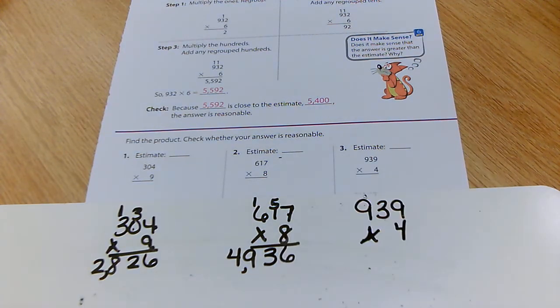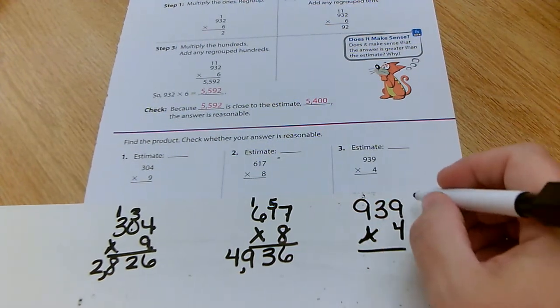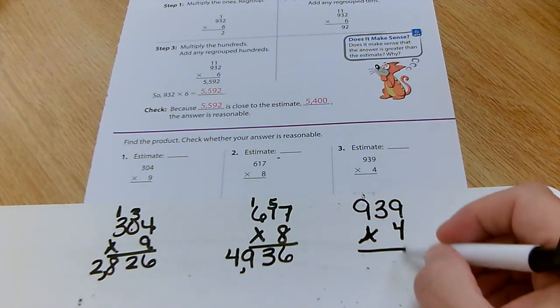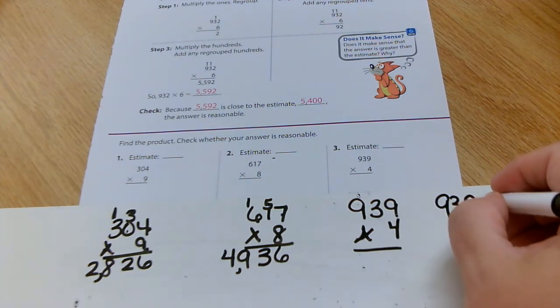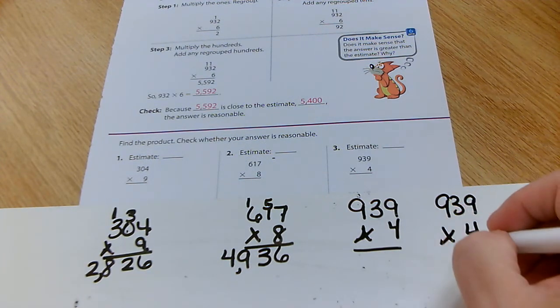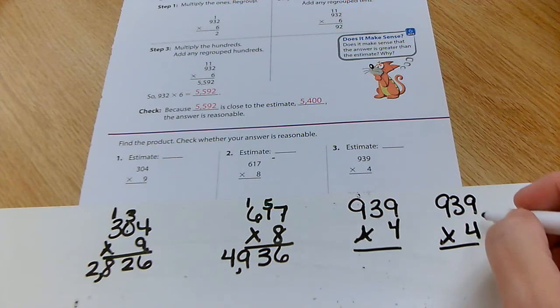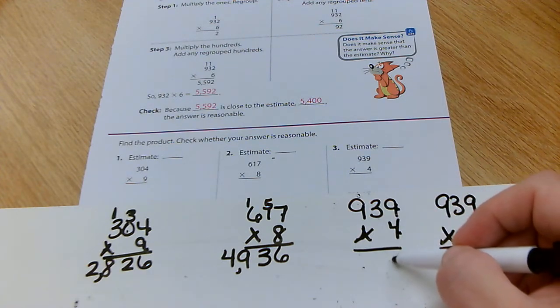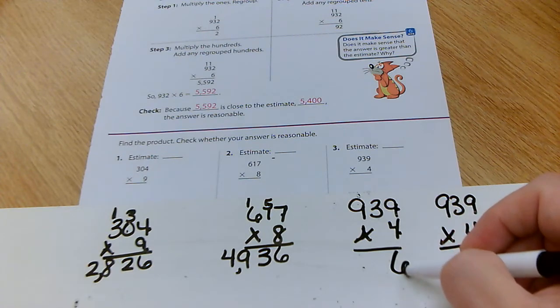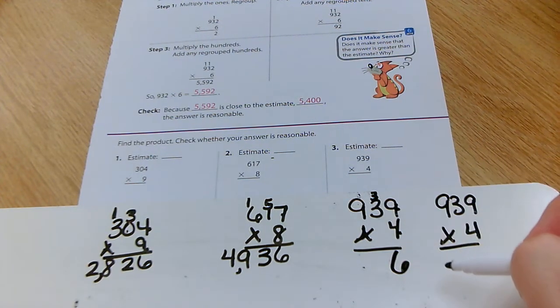Okay, just a reminder. Let's look at this as we're doing it, and then we're going to compare it when we're looking at partial product. So here I'm going to say 4 times 9. 4 times 9 is 36. So I'm going to put a 6, carry my 3 to the top.